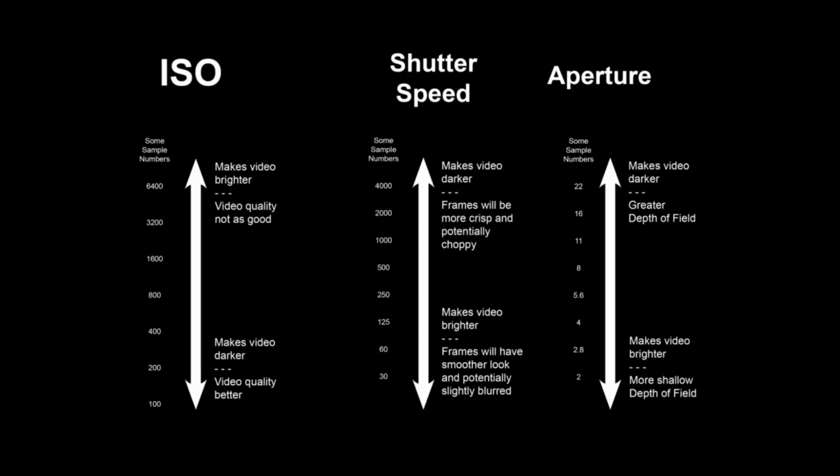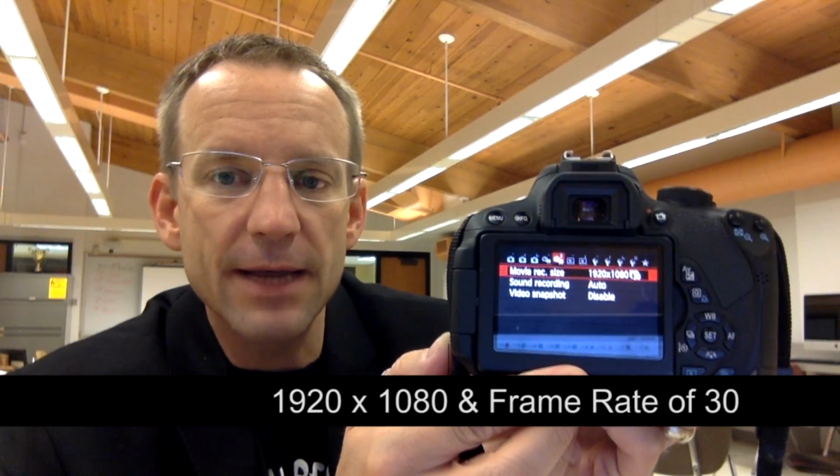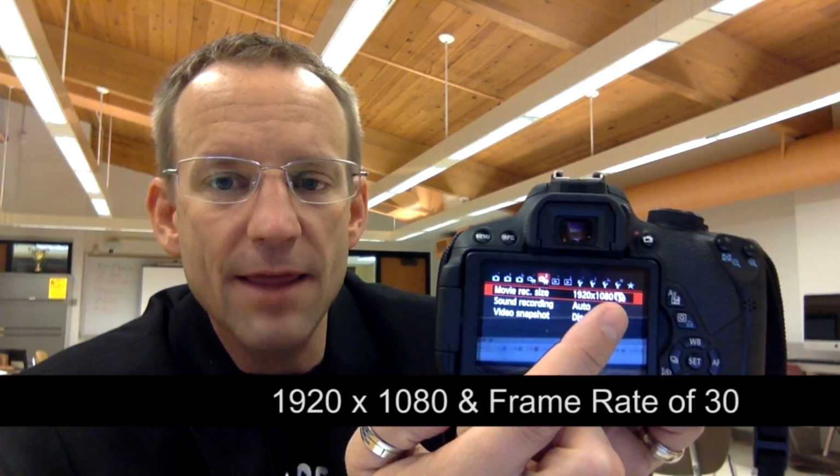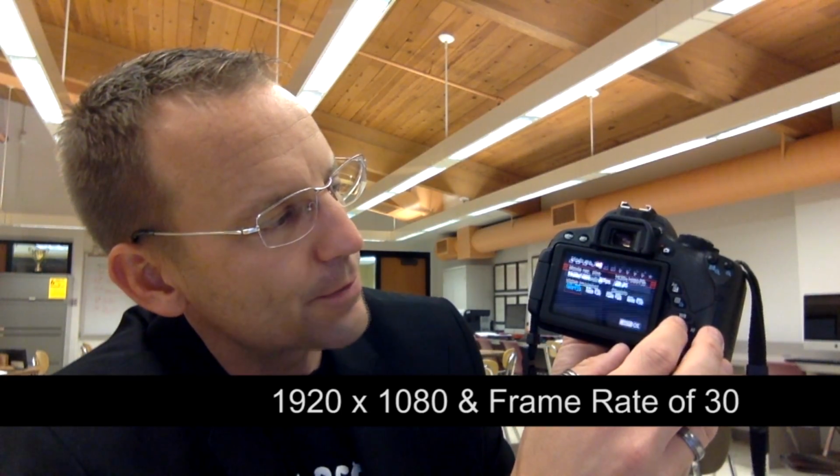So our cameras right now, the frame rate that we're working on is 30. If I click on the menu setting button on this camera and come over to the video recording part, we see the movie recording size. It's 1920 by 1080, and right there, there's a 30 underneath, which means we're shooting at 30 frames per second.